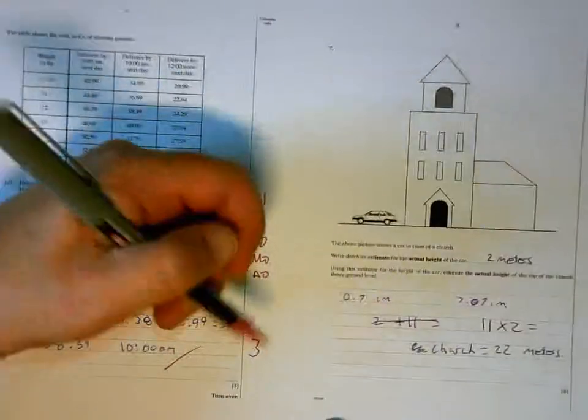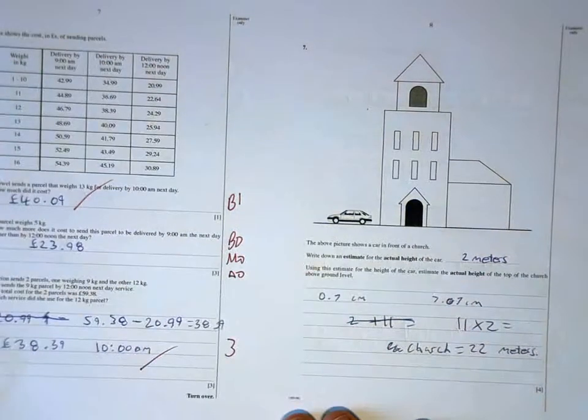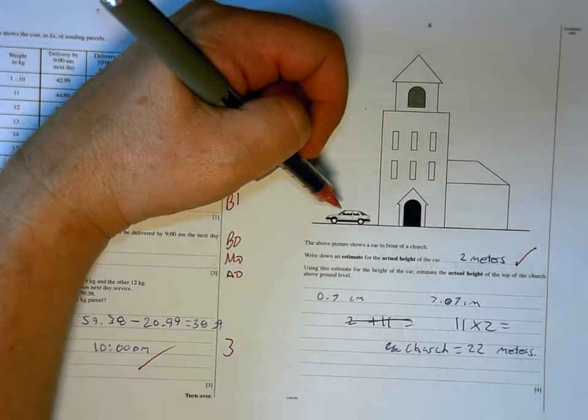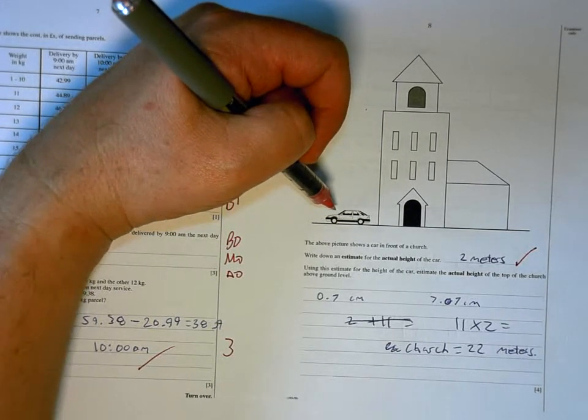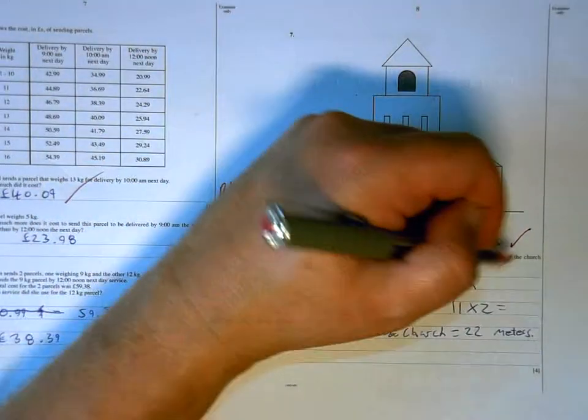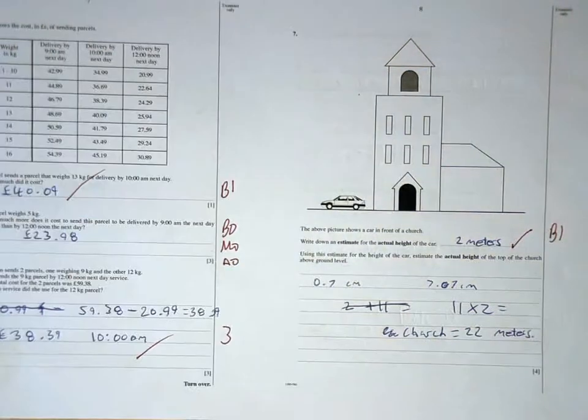And that's right, well done. So you're estimating the actual height of the car to be 2, which is a bit high, because that's, you know, taller than a human. Most cars aren't, unless it's a big 4x4. That doesn't look like a 4x4, but that's probably on the limit of what's acceptable.